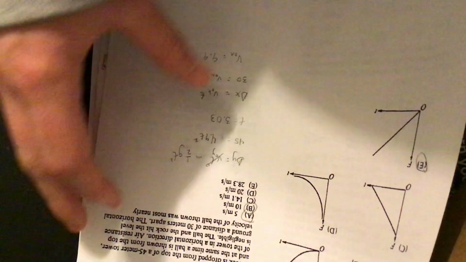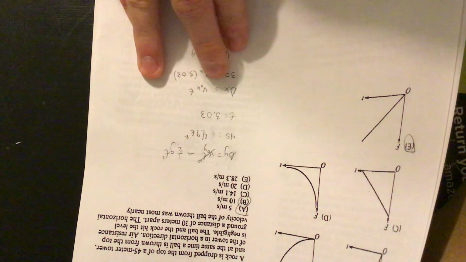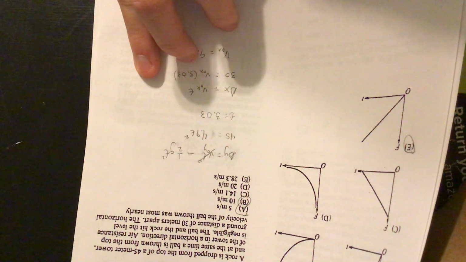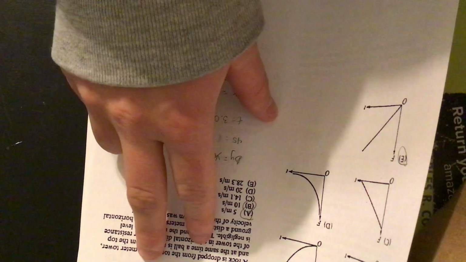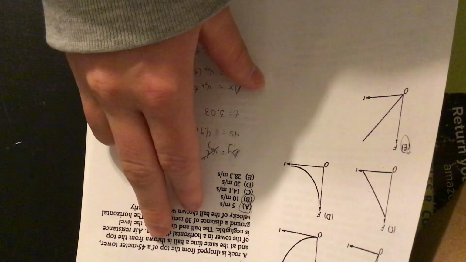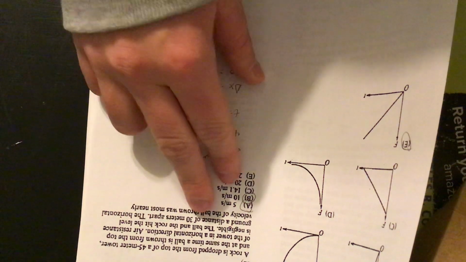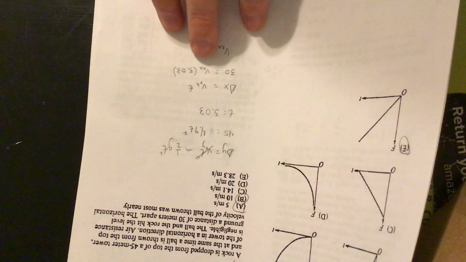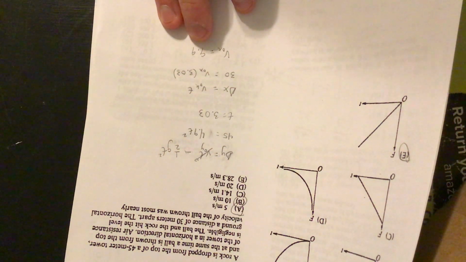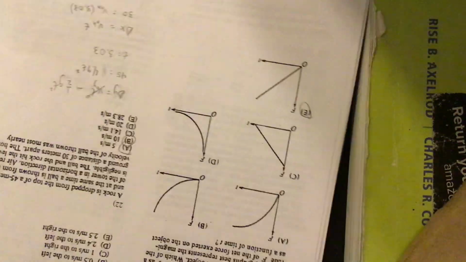T equals 3.03 seconds. So delta x equals v naught x times t, so 45 horizontal, 30 apart. So v naught x equals 9.9, about 10.